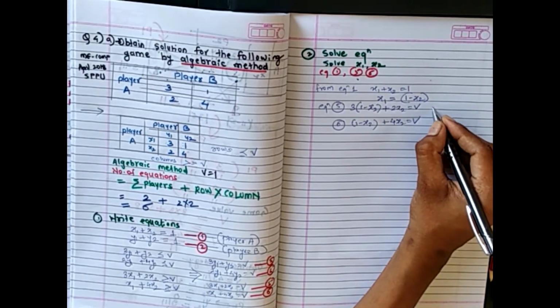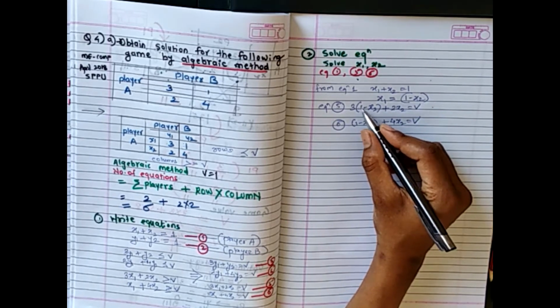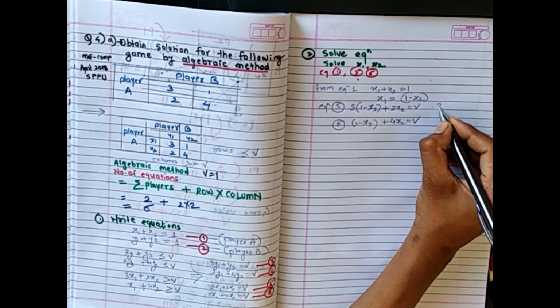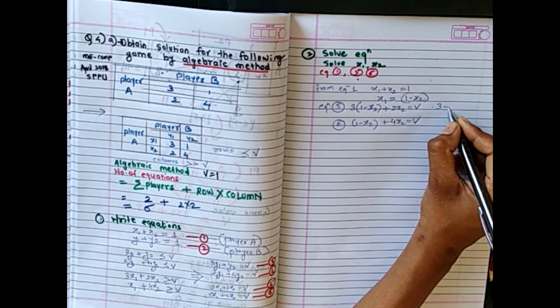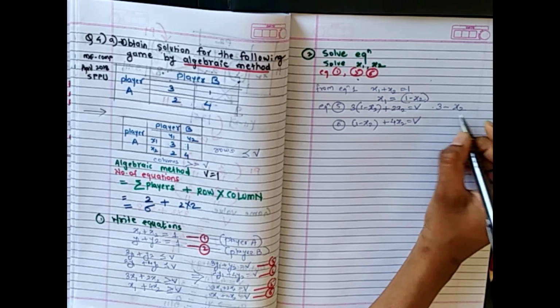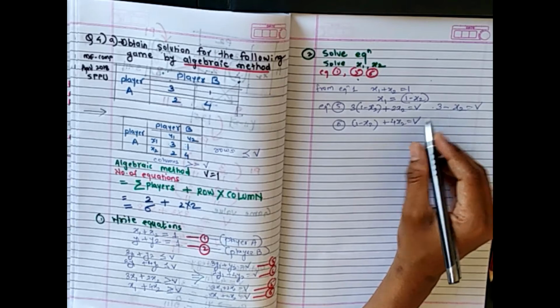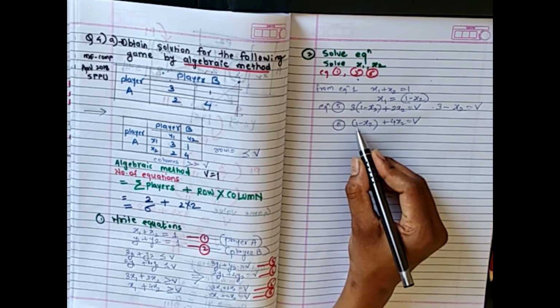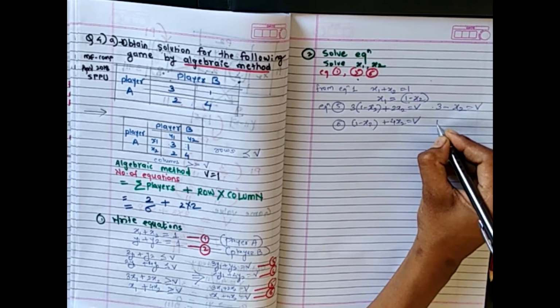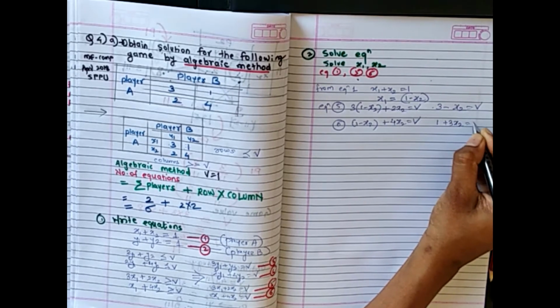We will solve these equations. Now this will be 3 minus 3x2 plus 2x2, which gives 3 minus x2 is equal to v. And in the same way, it will be 1 minus x2 plus 4x2, so it will be 1 plus 3x2 is equal to v.